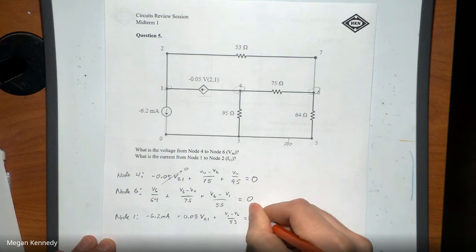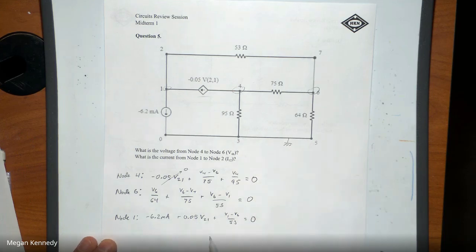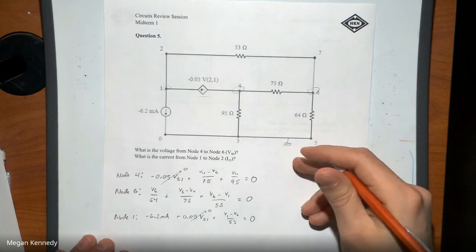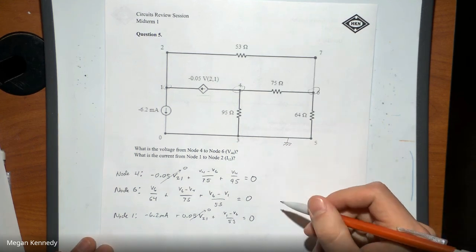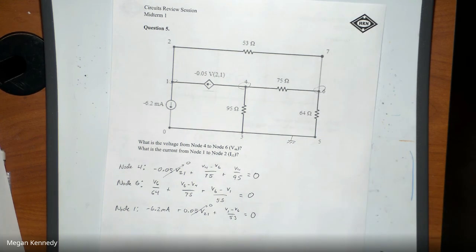And all of that is equal to 0. Now again, we have this V21 term floating around here. 2 and 1 are on the same node, which means that this whole term just goes to 0. So these are our 3 node voltage equations. And coming up with that, do you guys have any questions?